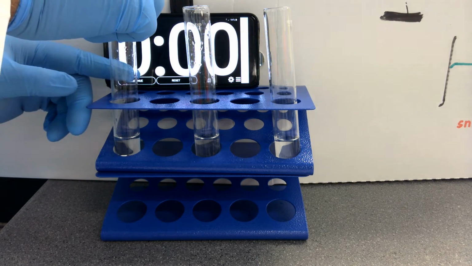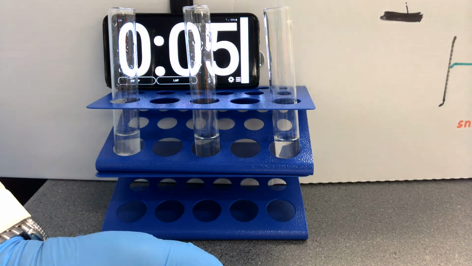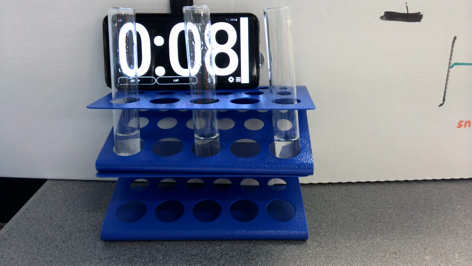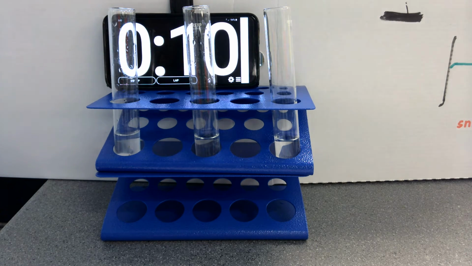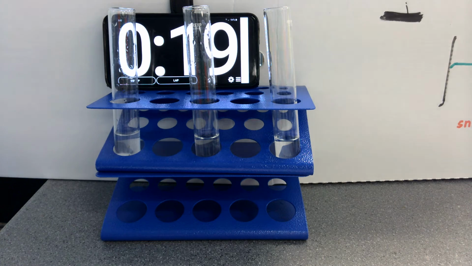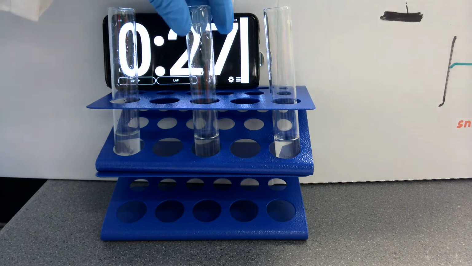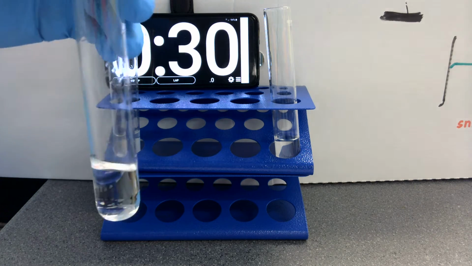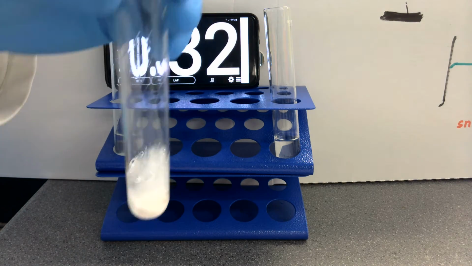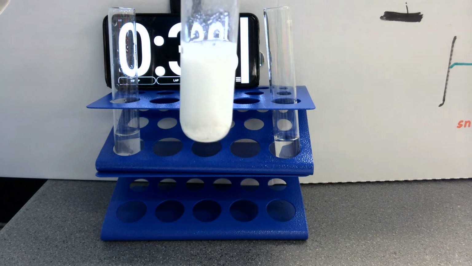So here we go. You can see that the calcium carbonate chunk has been put into the acid. If you look very closely, and you may not see it, but you can see some bubbles of carbon dioxide being produced here. It's coming up on 30 seconds where I'm going to add my calcium carbonate pieces or chips into the acid, and you can see more clearly the reaction there of carbon dioxide gas being produced.